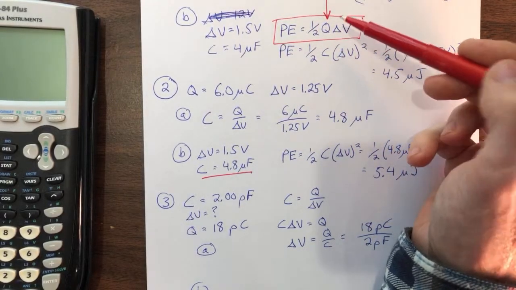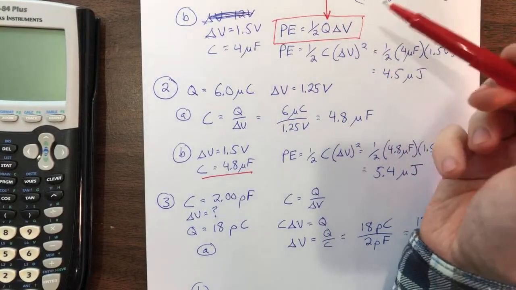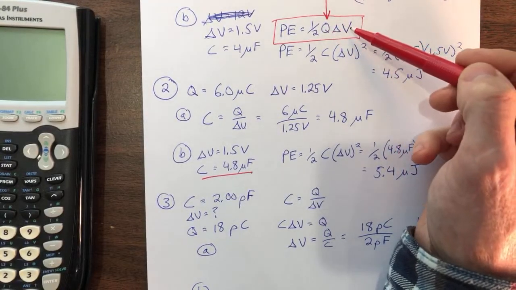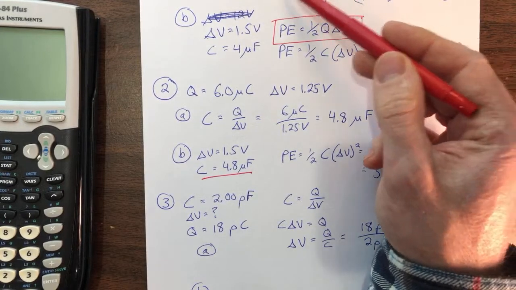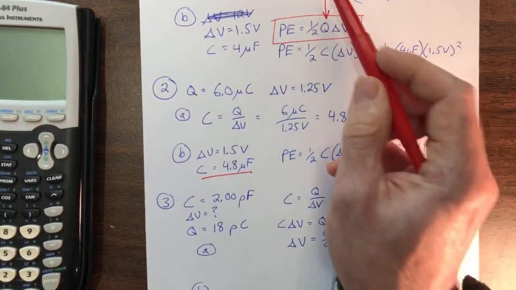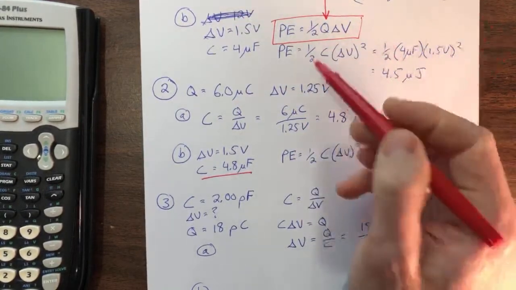However, you don't always have those. You could solve for Q or you could solve for V, right? But sometimes it's easier to substitute in something. So in number 1, we didn't have Q.